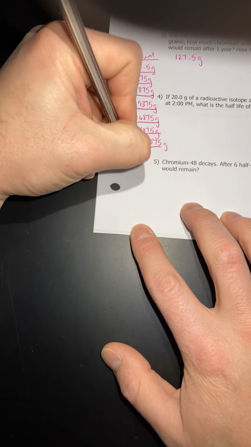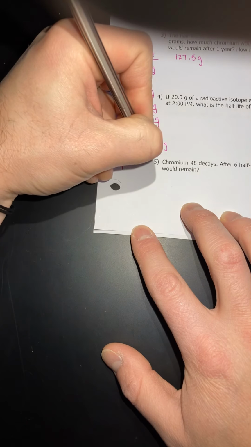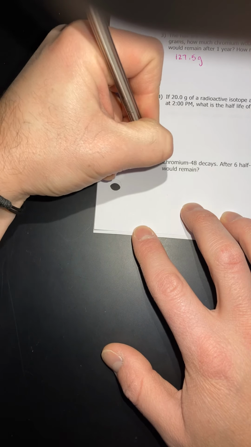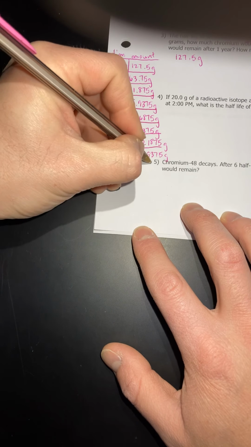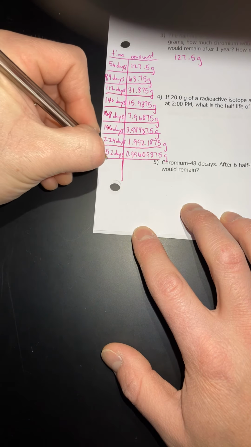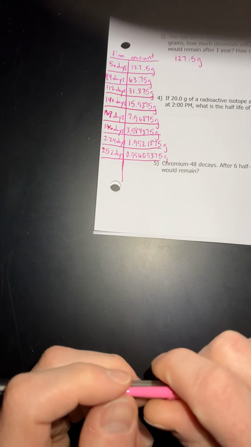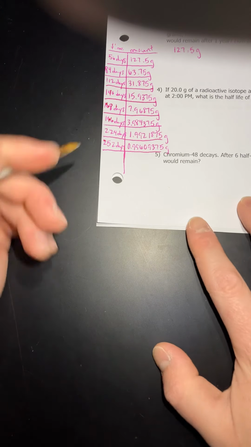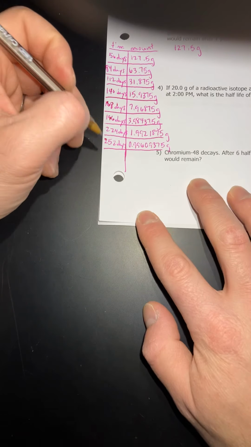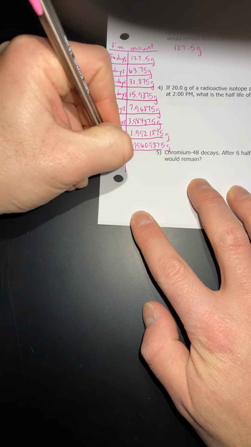And half of that amount will give us 0.99609375 grams. All right. Now, 252 plus 28, that's 280.